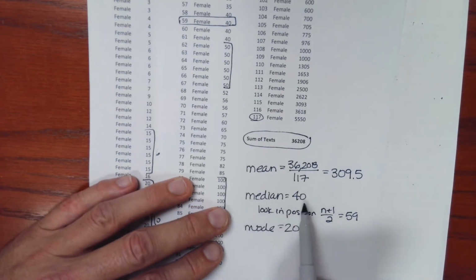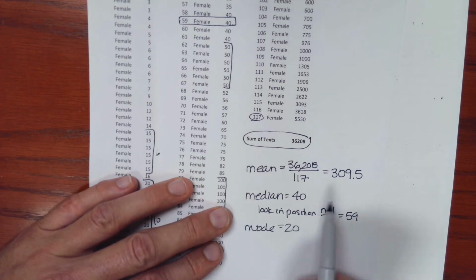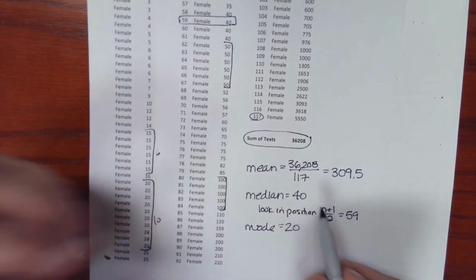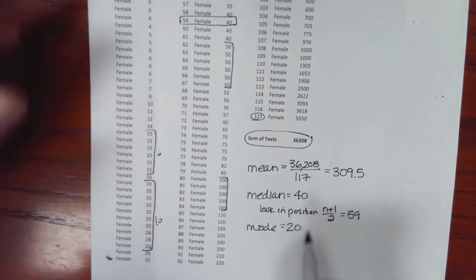We could report the median. Again, as I said earlier, we could interpret that as saying half of respondents sent 40 or fewer, half sent 40 or more. I think that's actually a pretty good indication for someone. They would have a good idea about what was typical.